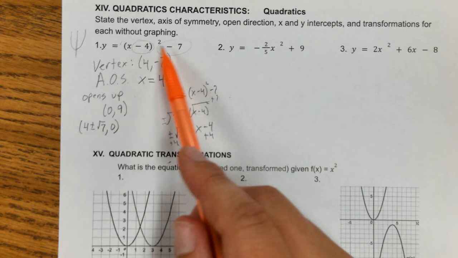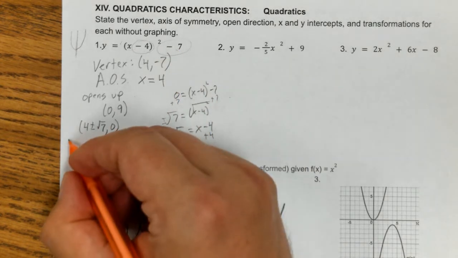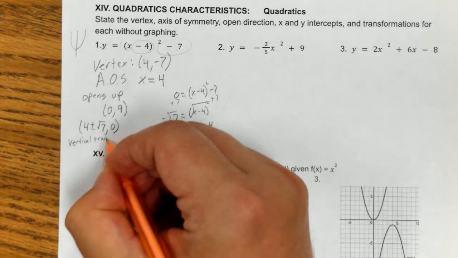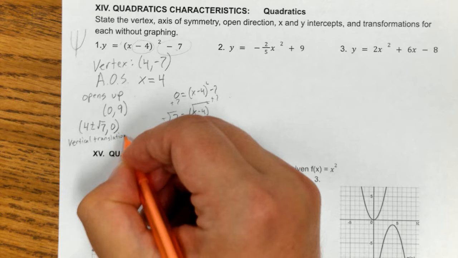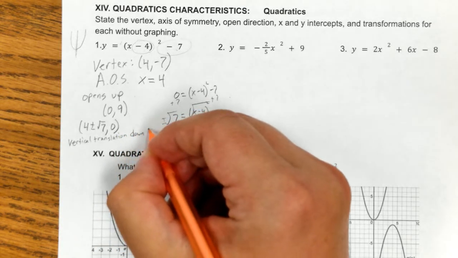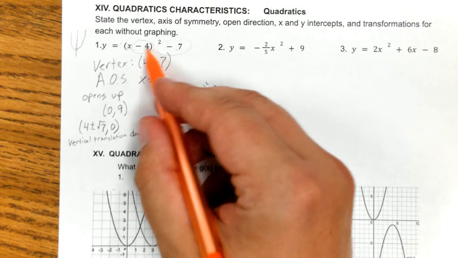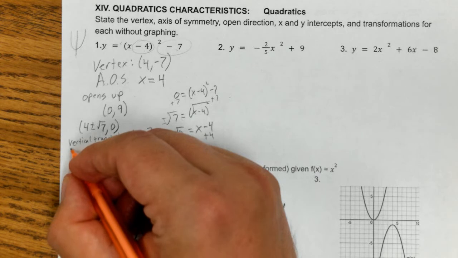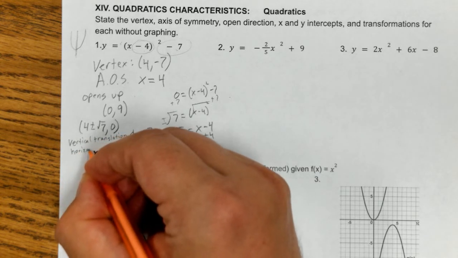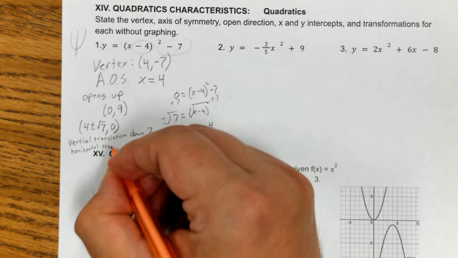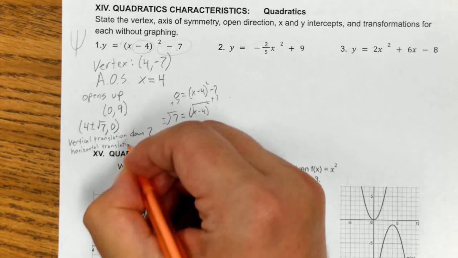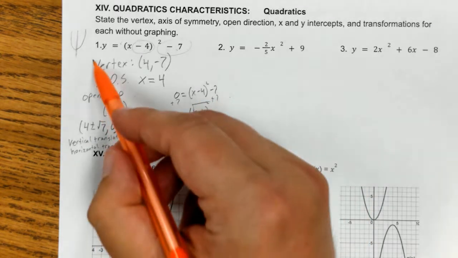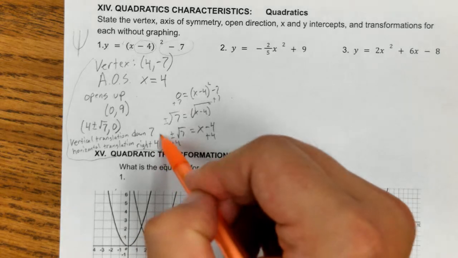So this 7 on the outside here, that's a vertical translation, or a slide. And it's going to move it down 7. And then remember, inside the parentheses, opposite of what you'd expect. And so that 4 is going to be a horizontal translation. And that's going to move it to the right 4. And so that's all the information that they had asked for right there.